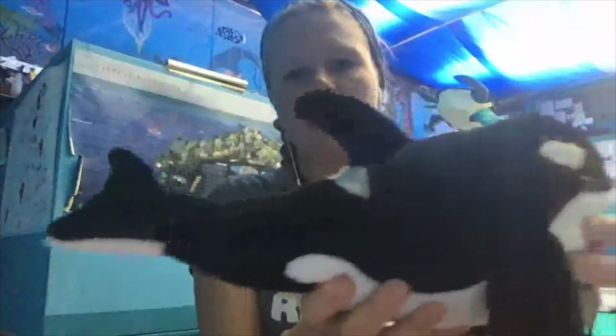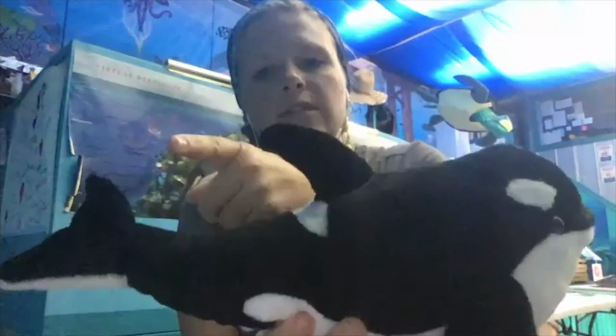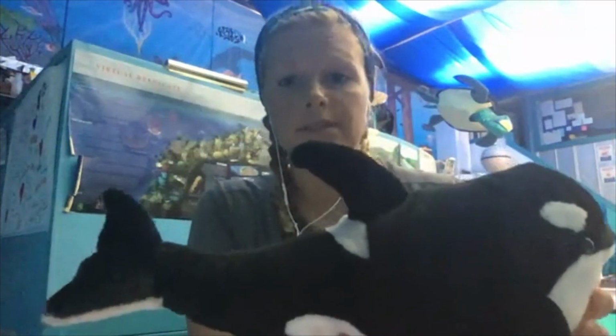So even looking at an orca, you can tell it's a dolphin by looking at that dorsal fin. See how it curves to the back, whereas those porpoises that we were talking about definitely have more of a straight up and down dorsal fin. The other main difference is just that they live in different climates for the most part.